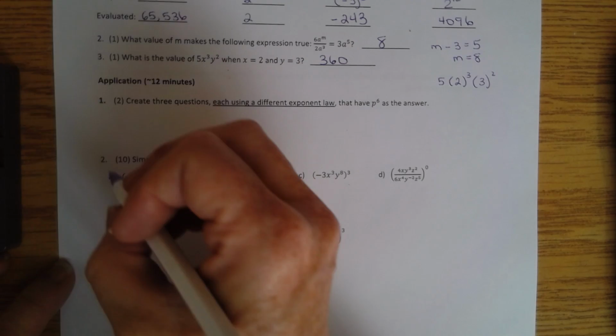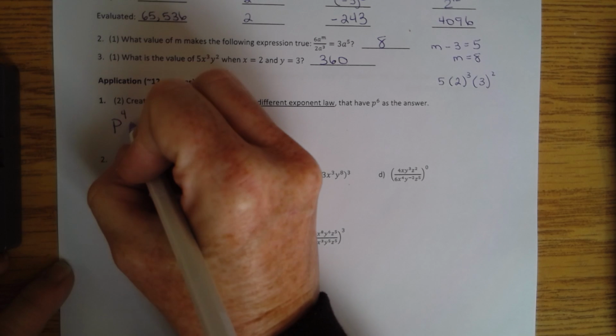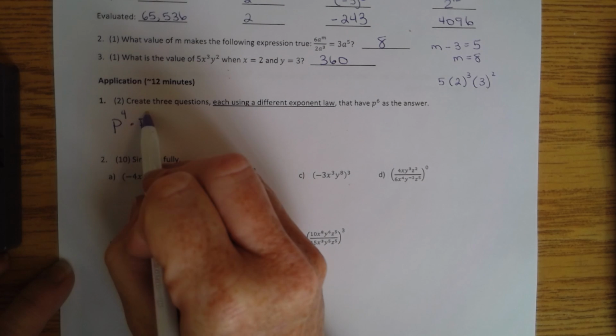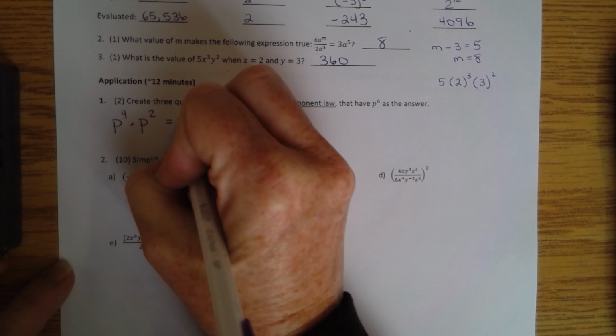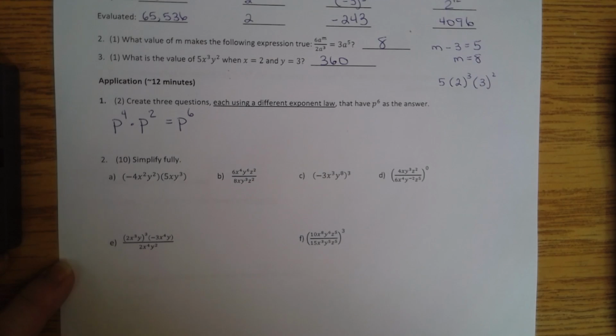So we know for the product law then, if we have p to the 4 times p, we have to add the exponents to get the 6. So the only way to get 6 with 4 is with a 2. So p to the 4 times p to the 2 is going to equal p to the 6.